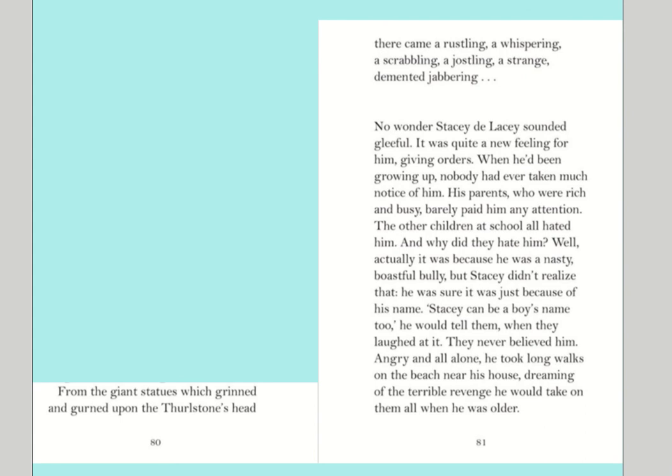So let's continue reading. From the giant statues which grinned and gurned upon the Thurlestone's head, there came a rustling, a whispering, a scrabbling, a jostling, a strange, demented jabbering. No wonder Stacey DeLacy sounded gleeful. It was quite a new feeling for him, giving orders. When he'd been growing up, nobody had ever taken much notice of him. His parents, who were rich and busy, barely paid him any attention. The other children at school all hated him.